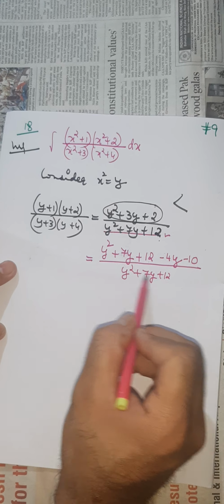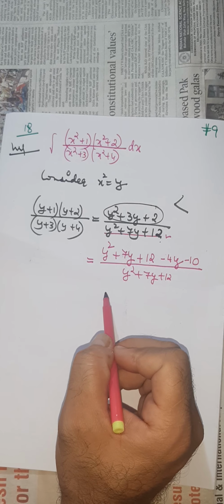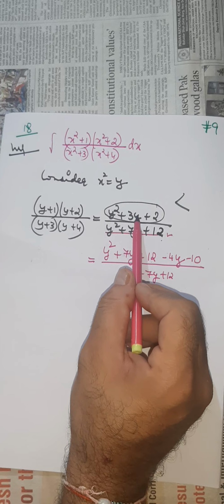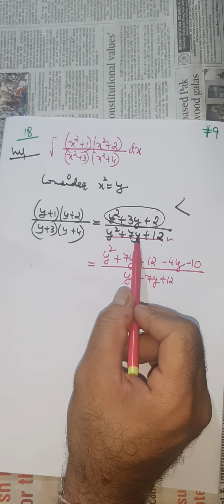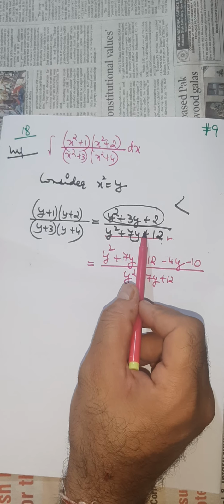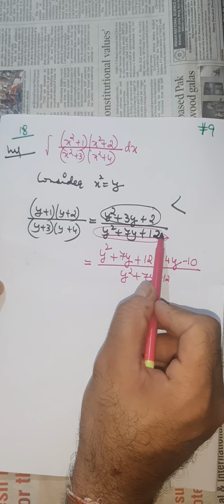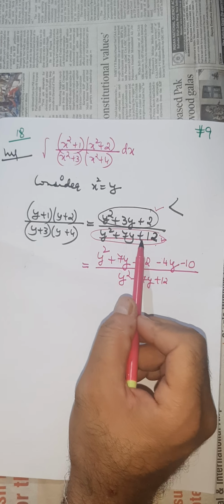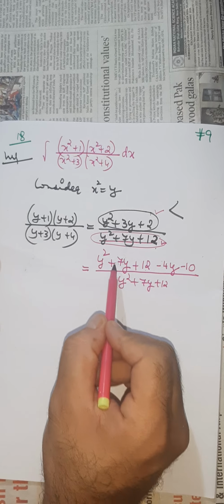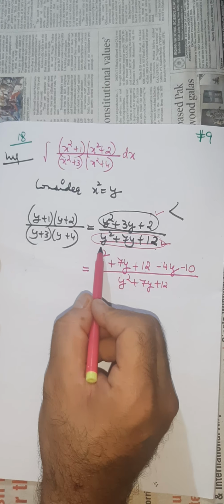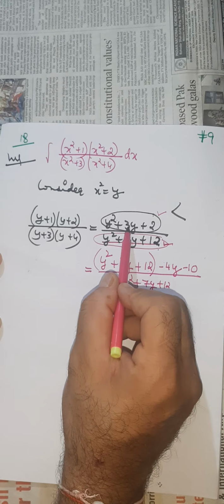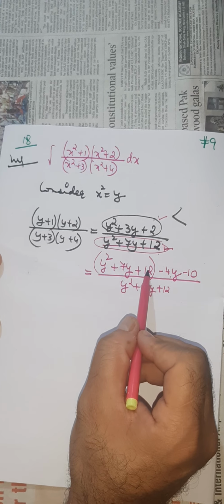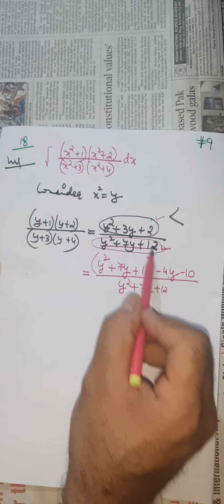What I did, I have set this expression over there. This should always be done when you have same powers, remember. This is a standard question, quadratic upon quadratic. If you have any question of this type, quadratic upon quadratic, set this denominator expression over there in the numerator. You can also do it by division of this polynomial by this. Answer would be same. I did it here directly. I have 3y here. I wrote plus 7y, so I need to write minus 4y. Plus 2, I wrote plus 12, so minus 10. You can just check this is same as this.